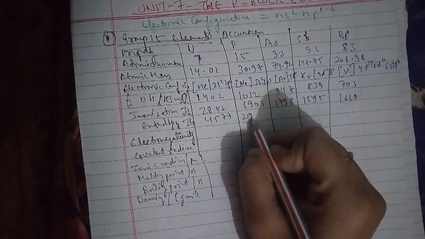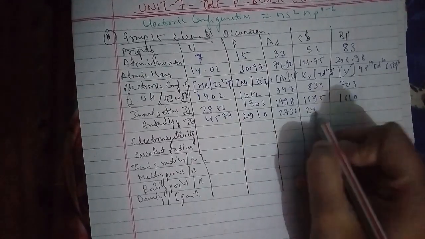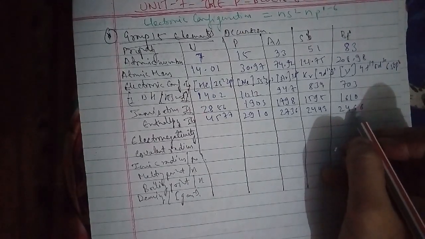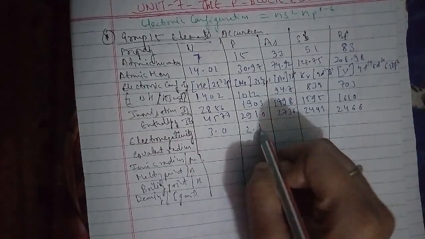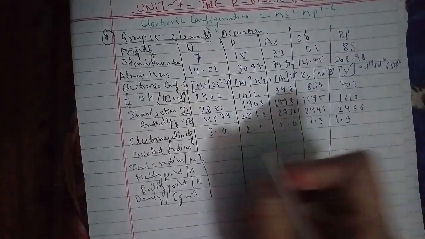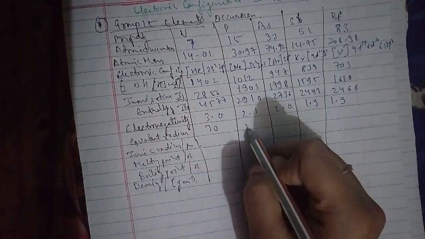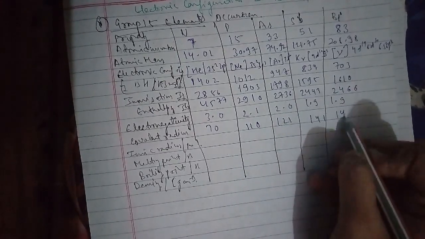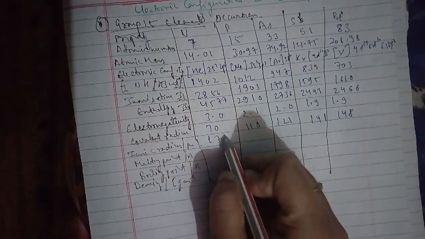For the electronegativity we have 3.0, 2.1, 2.0, 1.9 and 1.9. For the covalent radius we have 70, 110, 121, 141, 148. Another we have is 171, 212, 222, 76 and 103.